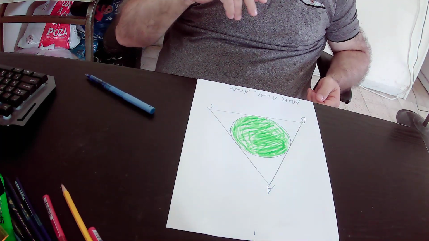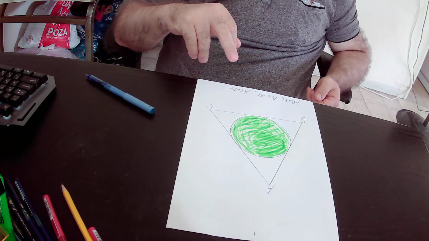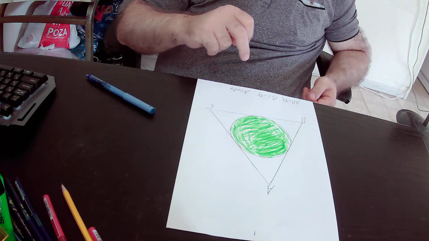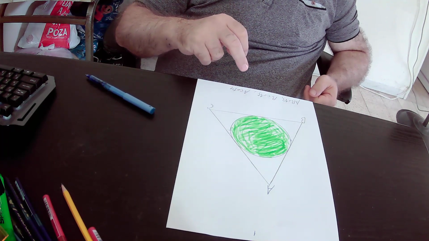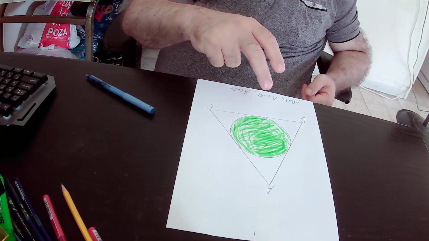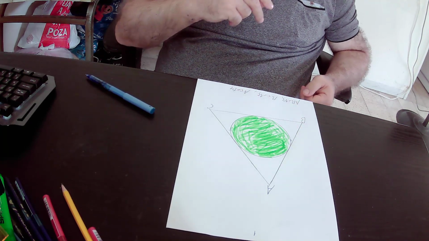And we also have this green circle that is inscribed inside the triangle ABC.